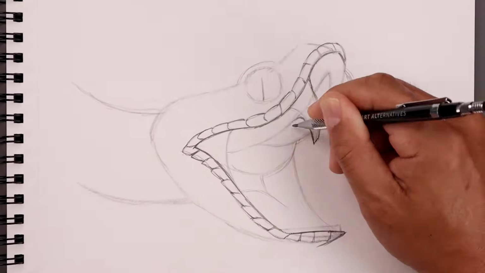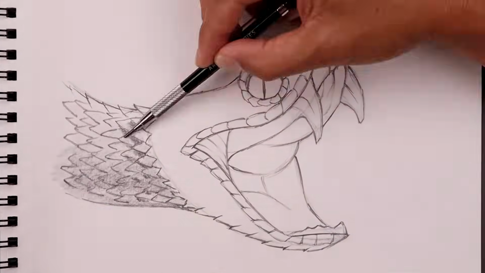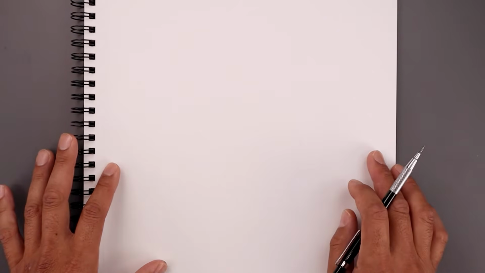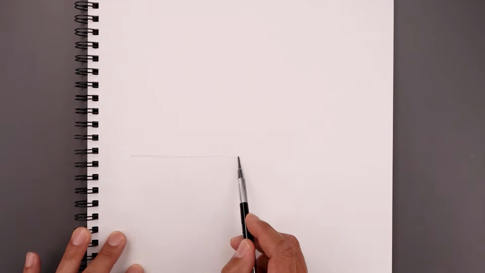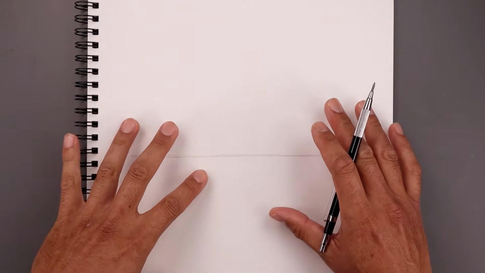In today's video, you'll be creating a sketch illustration of an African bush viper. Let's begin today's lesson by sketching a line going across the center of our page. We'll start all the way over on the left side of the page and go across towards the right. Now from here, we're going to start blocking out the contours of our drawing.